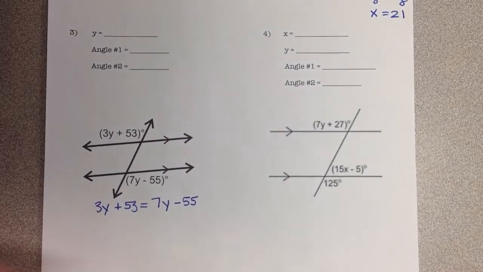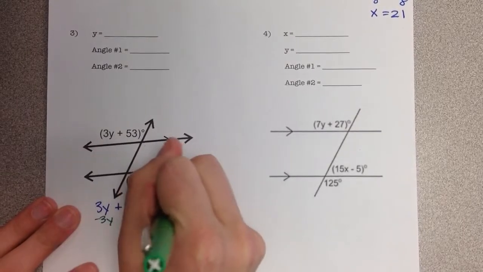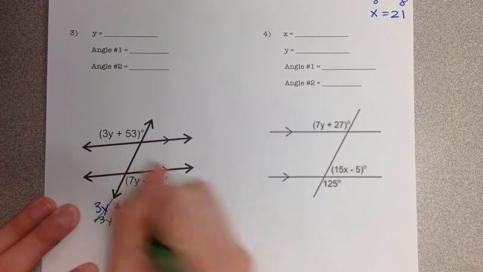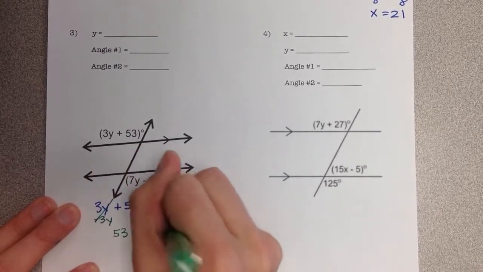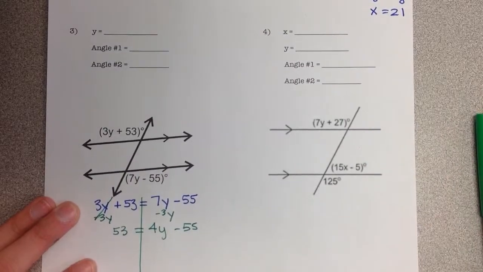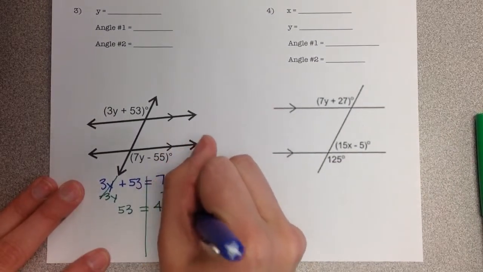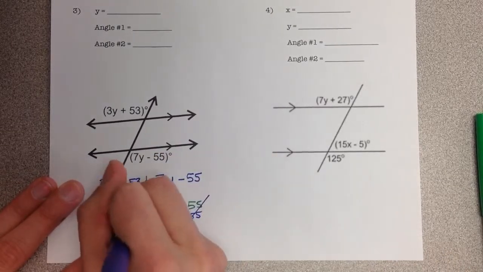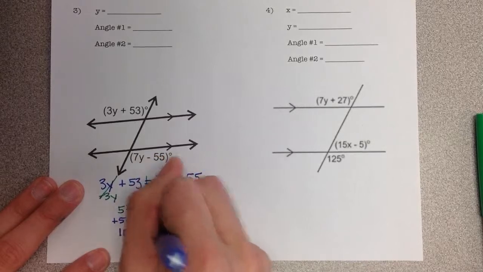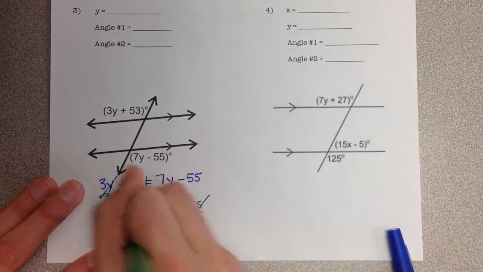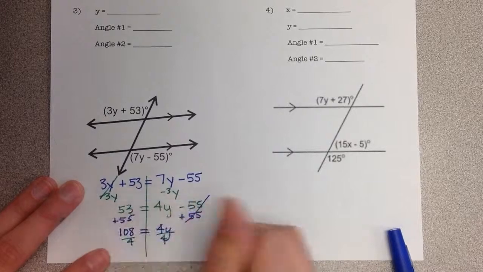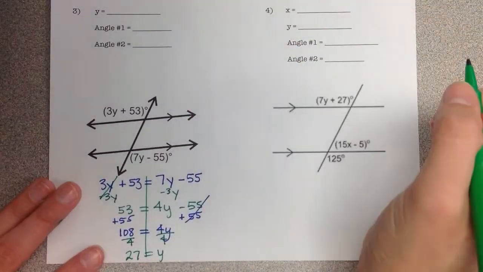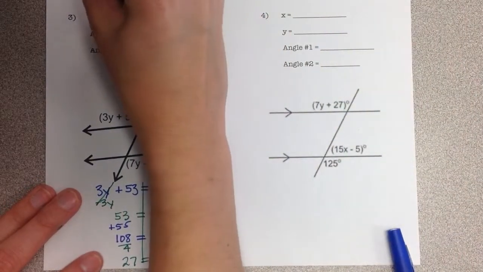So I'm going to combine my y's. I'm going to subtract 3y from both sides. On the left side, I'm left with 53 equals 4y minus 55. I'm going to add 55 to both sides. 53 plus 55 is 108. And then divide both sides by 4. And we get 27 is the value of y. So our y value here is 27.